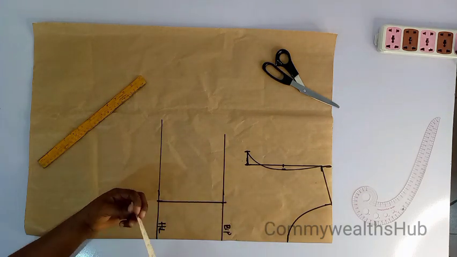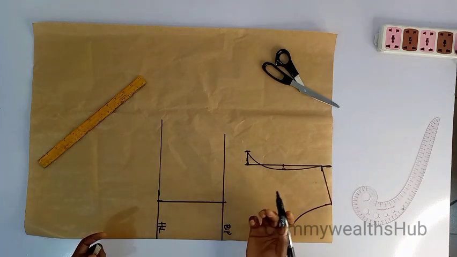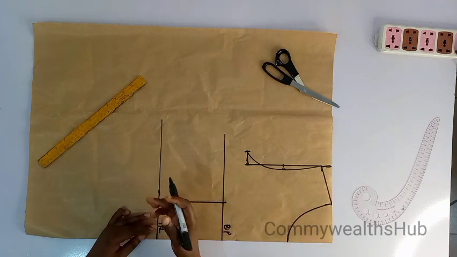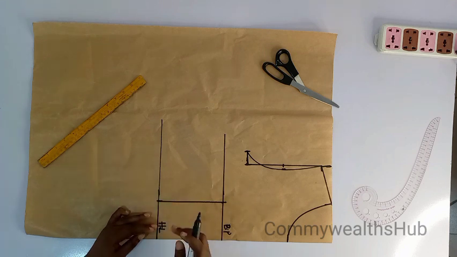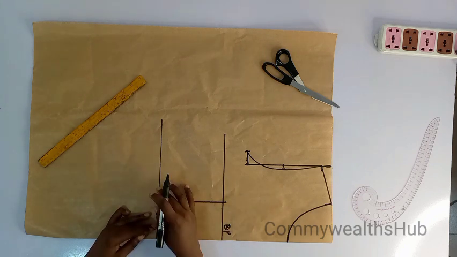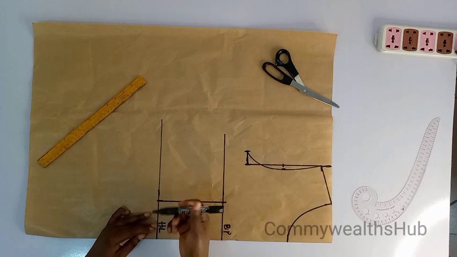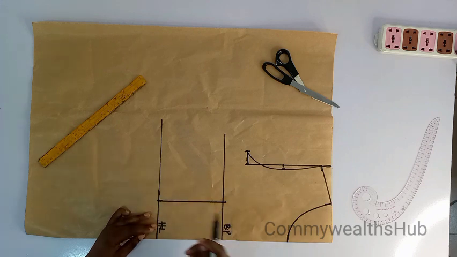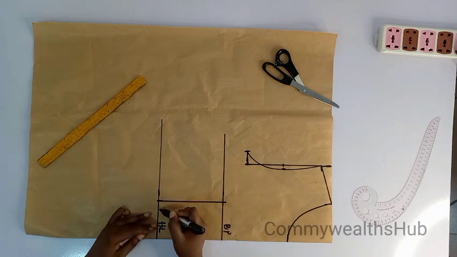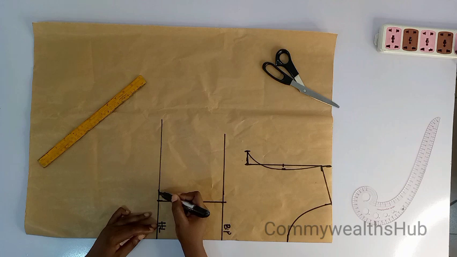Now the next thing we want to do is to determine how much we want to give to our dart. Now the least you can give to your dart is 1 inch. That is to say, half inch here, half inch here. Now I advise that you use half inch on both sides, or you use 1.5, which is 0.75 on this side, 0.75 on this side.